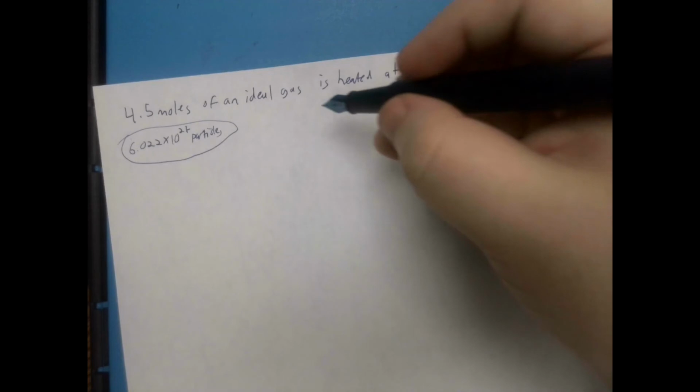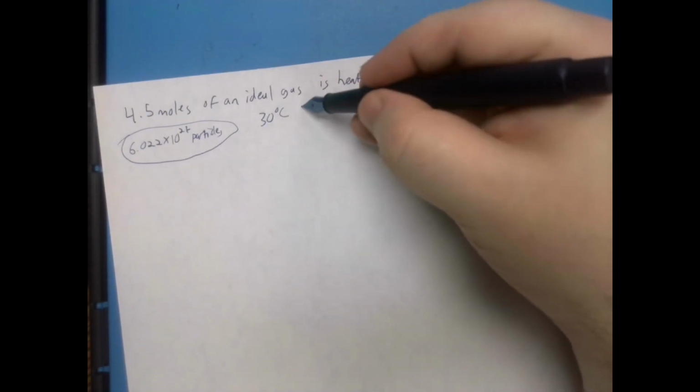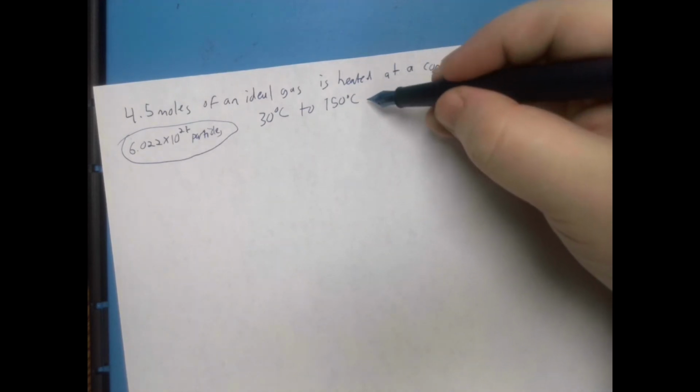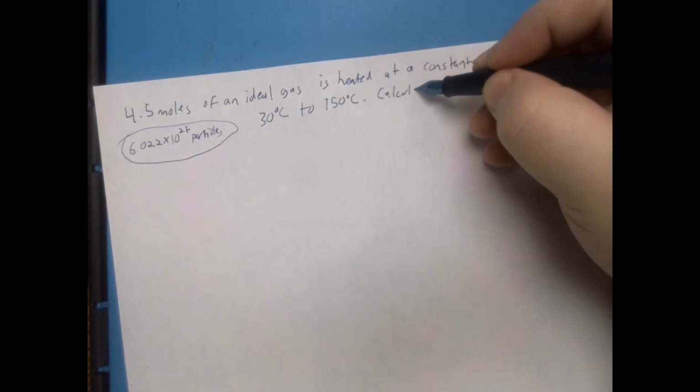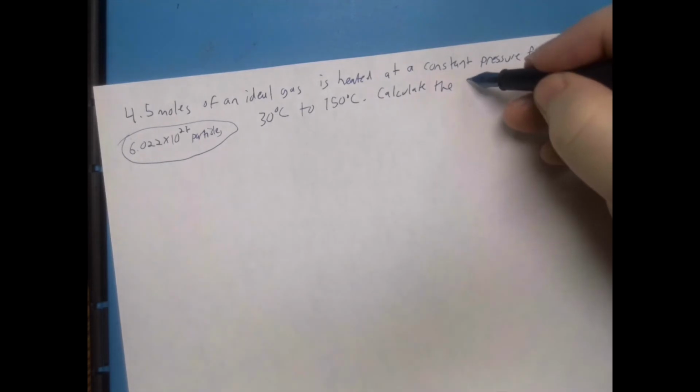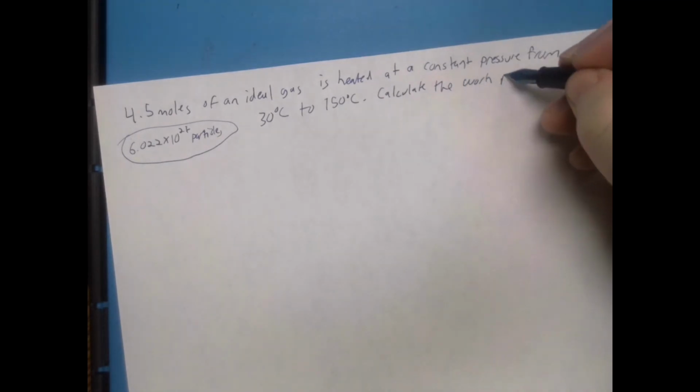at a constant pressure from 30 degrees Celsius to 150 degrees Celsius. Calculate the work performed by the gas.